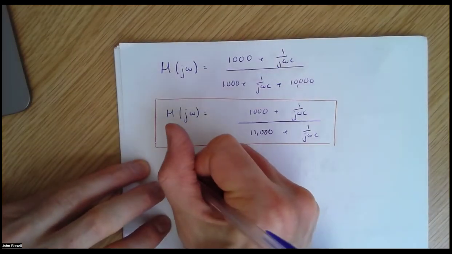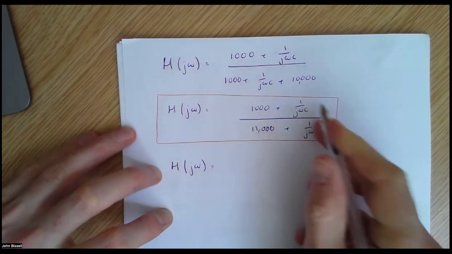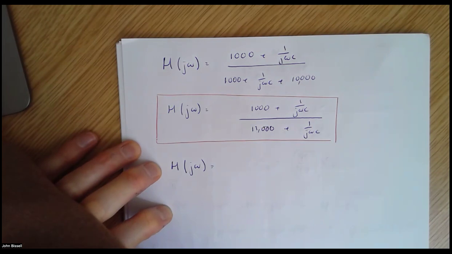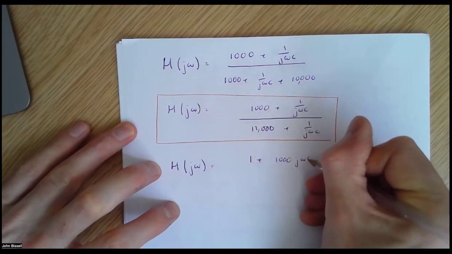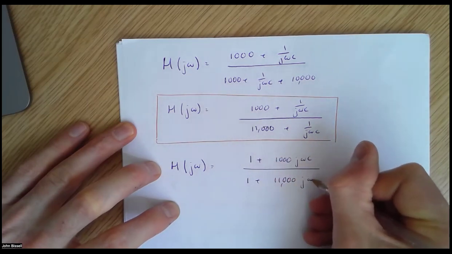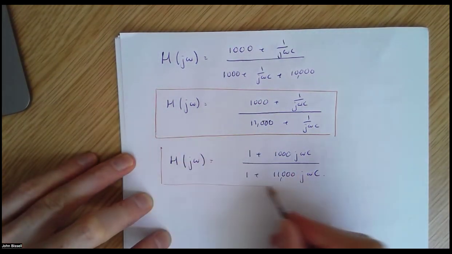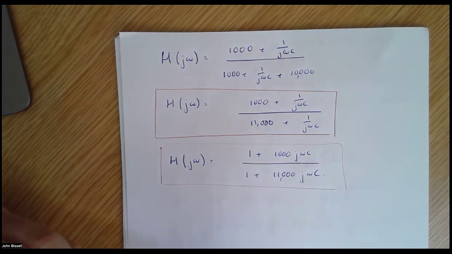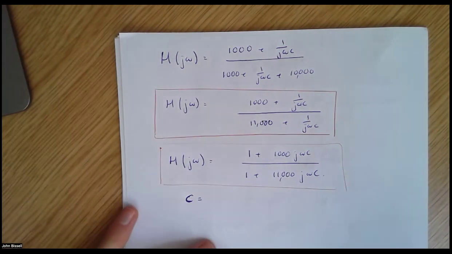We can simplify this a little bit, he said optimistically. I'm going to multiply the top and the bottom by j omega C. So then I've got 1 plus 1000 j omega C over 1 plus 11,000 j omega C. And then we remember the capacitance.